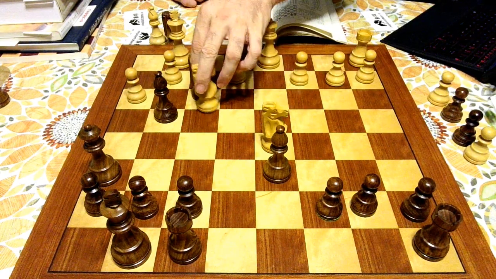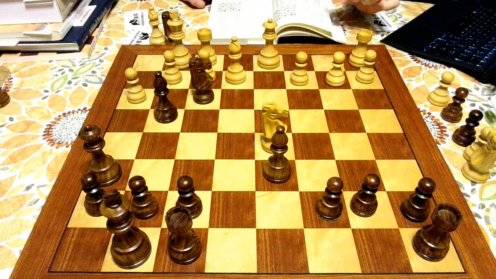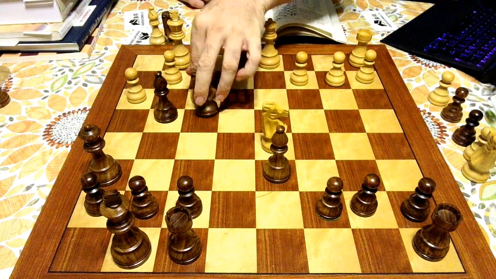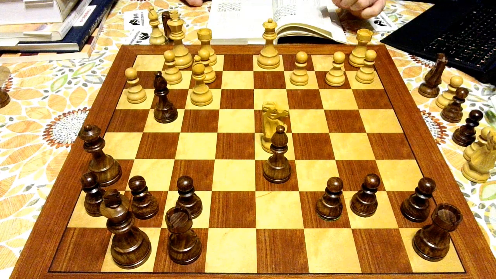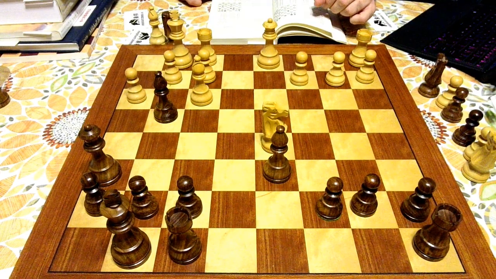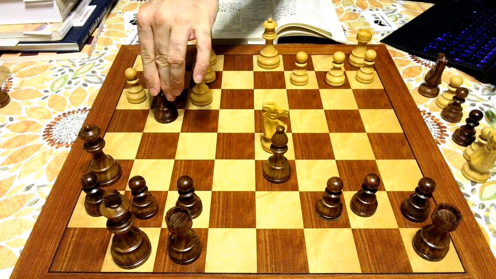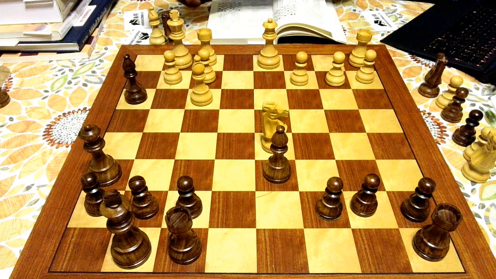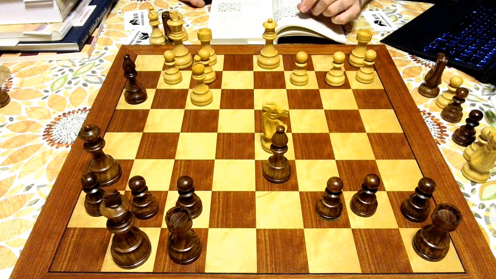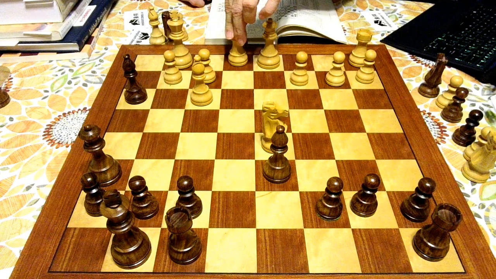Knight takes knight, check. Bishop takes knight. Bishop takes pawn. Okay, that's interesting. Rook, king square. So probably the rook goes here.